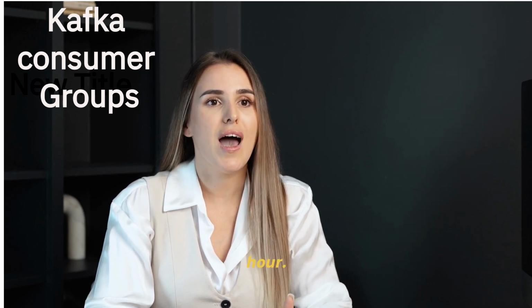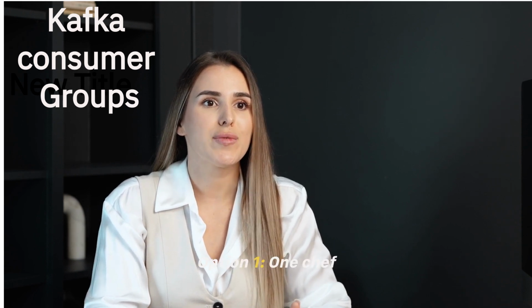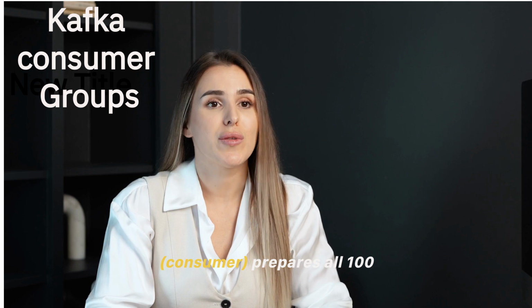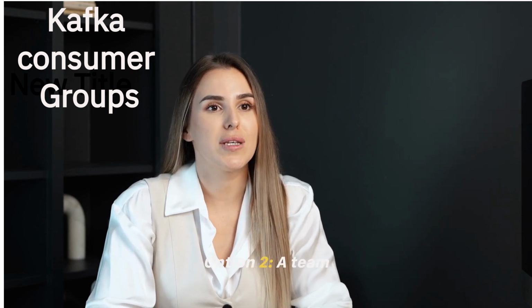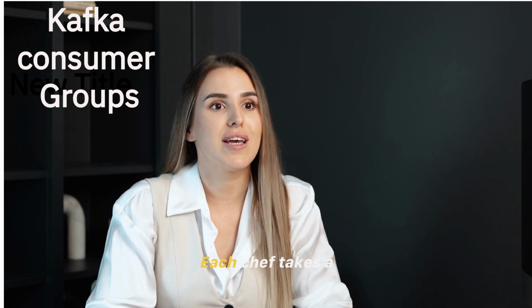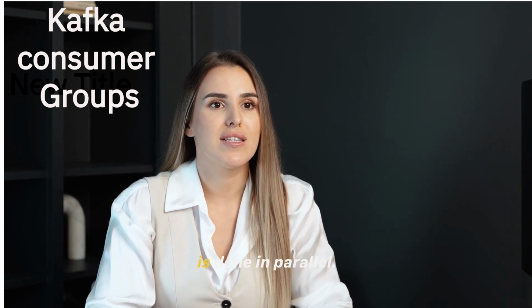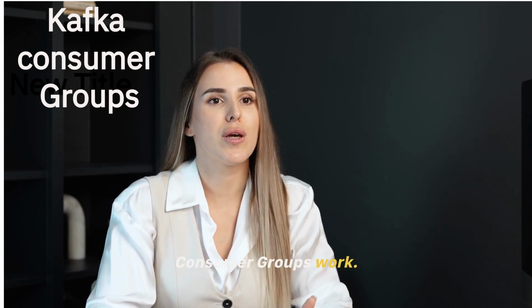Imagine a pizza shop receives 100 orders every hour. They want to fulfill these orders quickly. Option 1, one chef (consumer) prepares all 100, slow. Option 2, a team of 5 chefs (consumer group) shares the load, fast and efficient. Each chef takes a portion of the orders (partitions), and the work is done in parallel. That's exactly how Kafka consumer groups work.